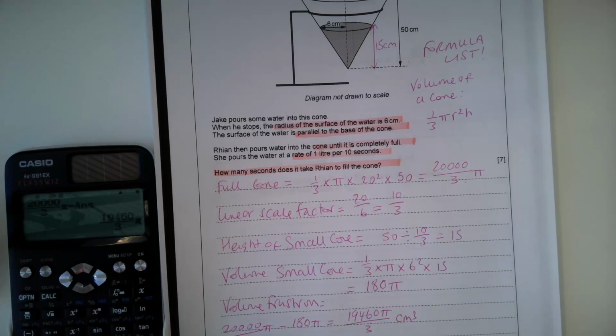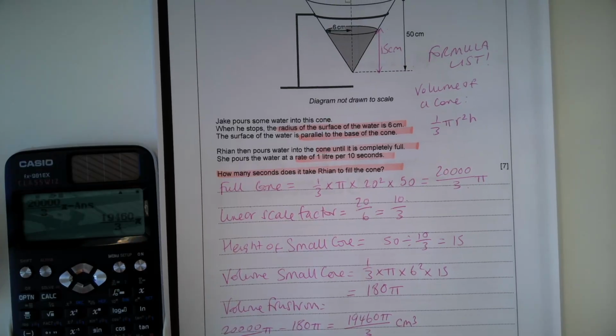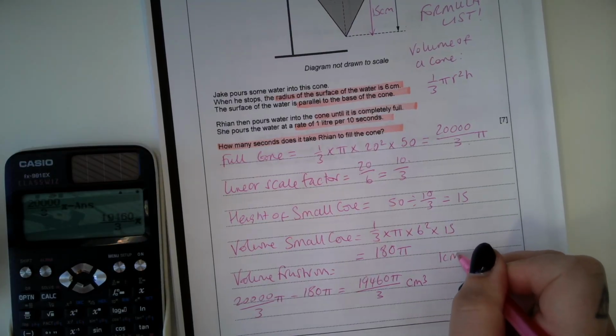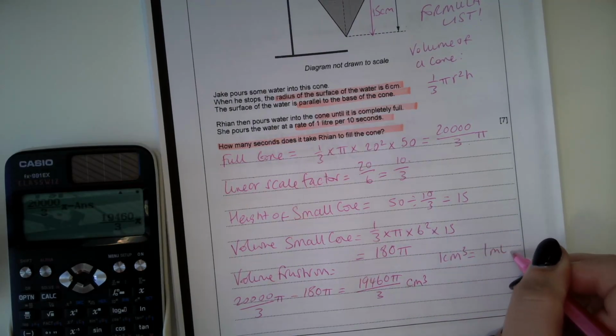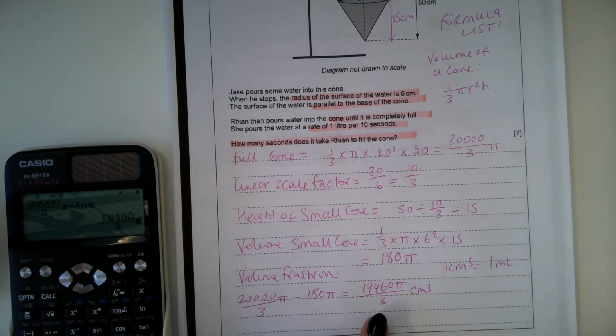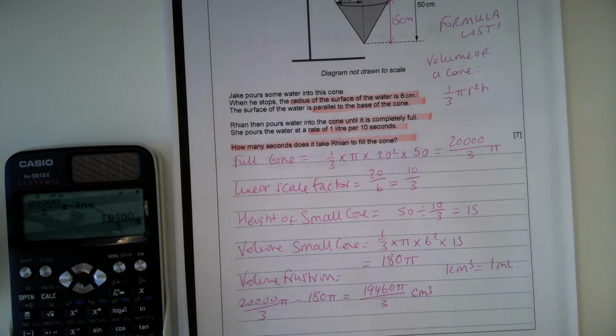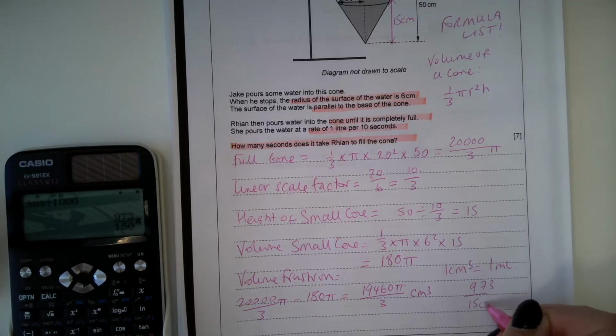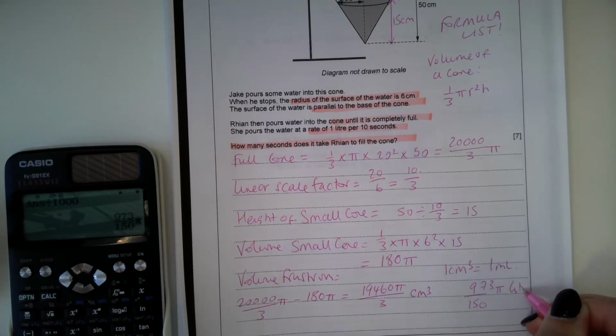So we're dealing with centimetres cubed. 1 centimetre cubed is 1 millilitre. So we need to change that into litres. There are 1,000 millilitres in a litre, so we're going to divide by 1,000. So when I divide that by 1,000, I get 973 over 150 pi litres.